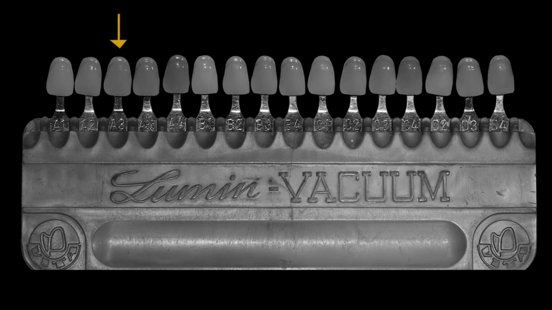Now look at A2 in reference to the next shade guide. They look about the same color of gray. A3.5, the fourth one over, is a little bit darker. A4 is a little bit darker than that. Now B1 goes lighter again.